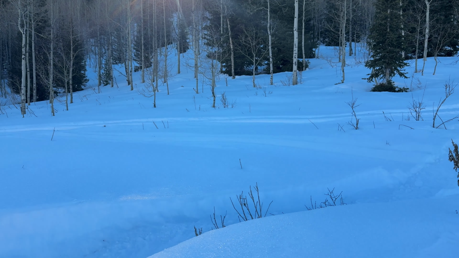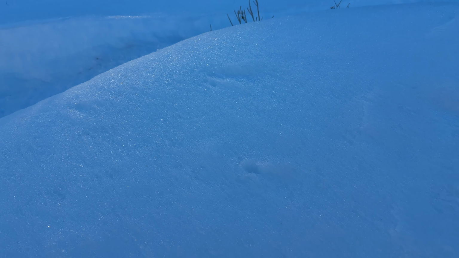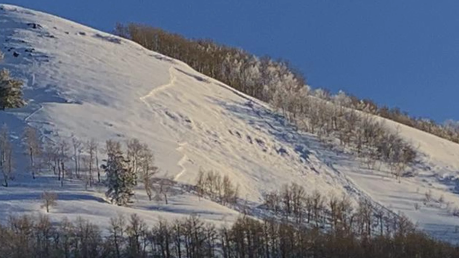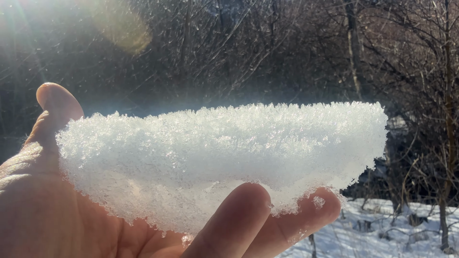Radiation recrystallization is another way facets form, most often on solar aspects. It happens when cold air temperatures combine with enough sun to lightly melt a thin layer below the surface, which then refreezes in the shade. This creates a thin sun crust with weak faceted snow on top. Once buried, that crust can preserve the weak layer and act as a slick bed surface.